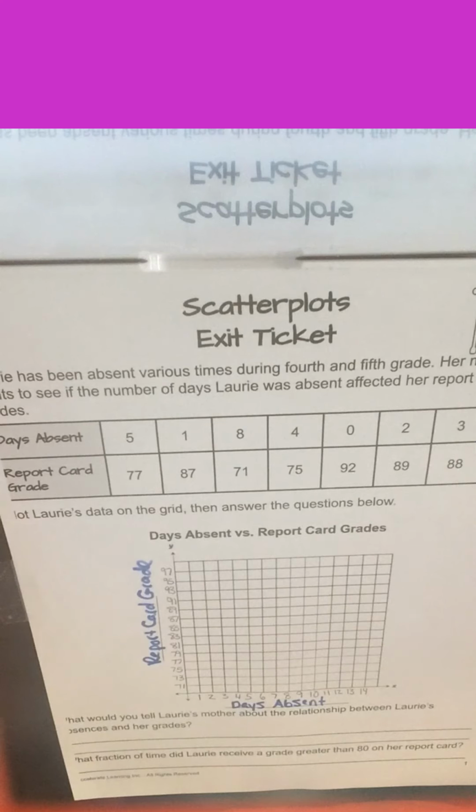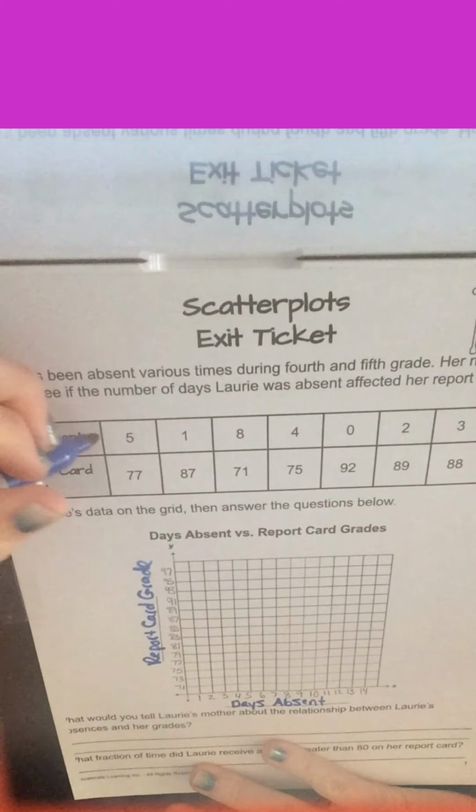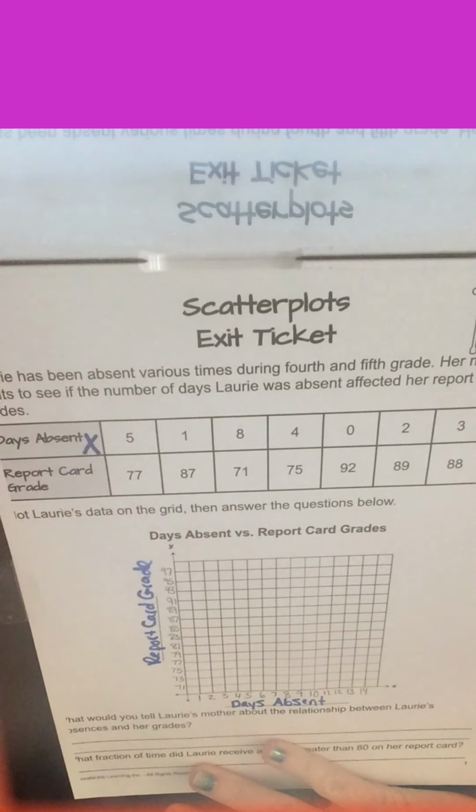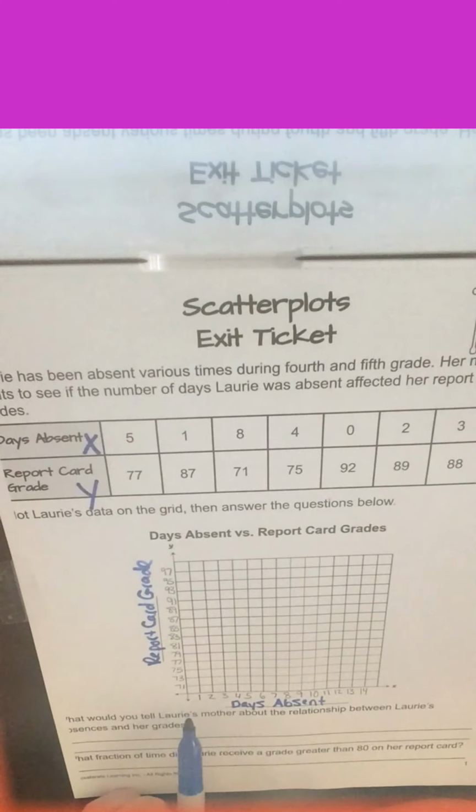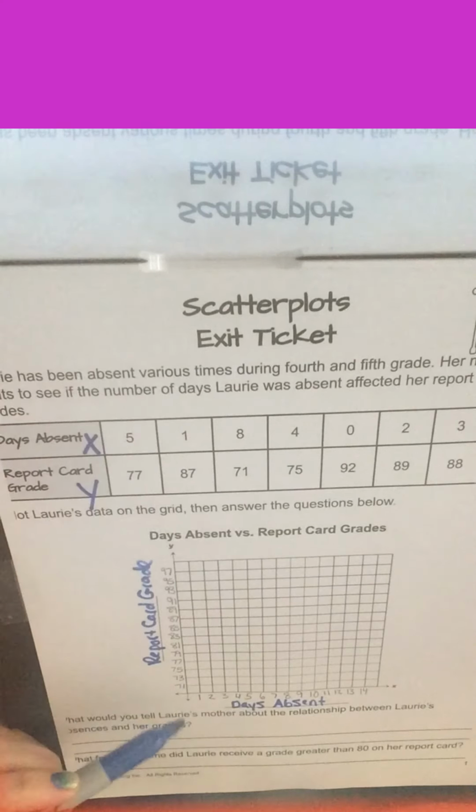Now, first thing, we look here in our table. It says we have days absent and we have report card grades. And you're used to seeing a table like this for your ordered pairs. So all we're going to do at this point is label my days absent as X and my report card grade as Y. And we're used to seeing that in our coordinate graphs. Down here we have our X-axis and we have our Y-axis. And then right here, of course, at the bottom would be our point of origin, which would also be 0, 0 for our ordered pairs.